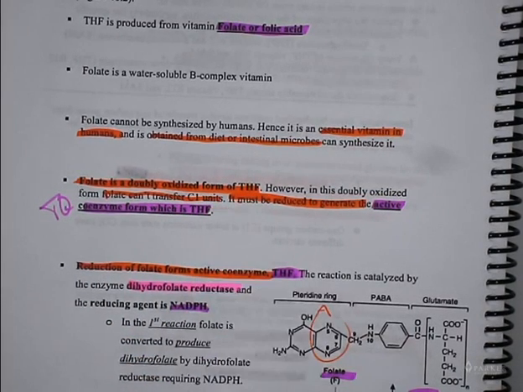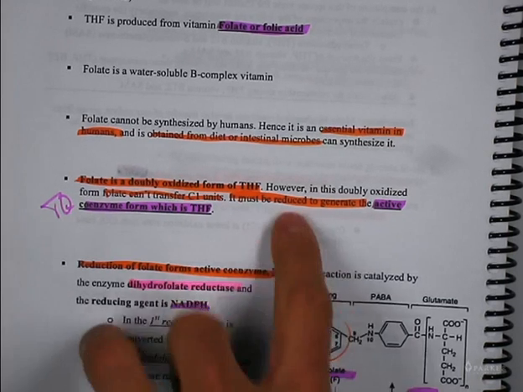And again, the folate versus folic acid, same thing as before. The ate just means it's the conjugate base. It's deprotonated. Folic acid still has its proton. It's still an acid. So folate and folic acid are equivalent. One of them just has a proton and the other one doesn't.